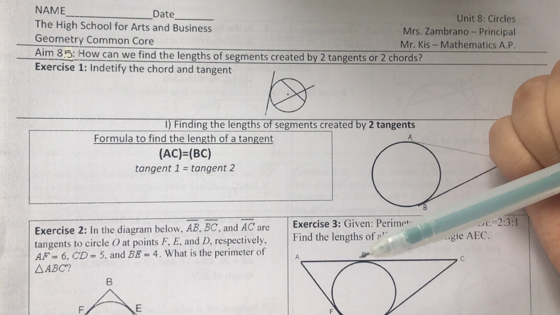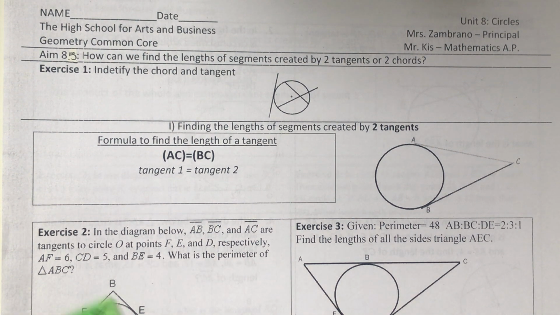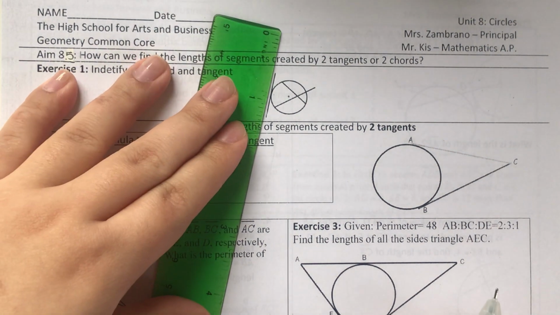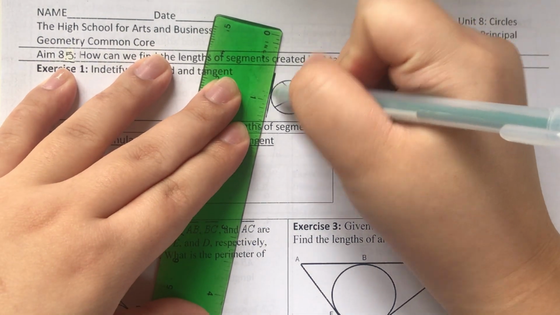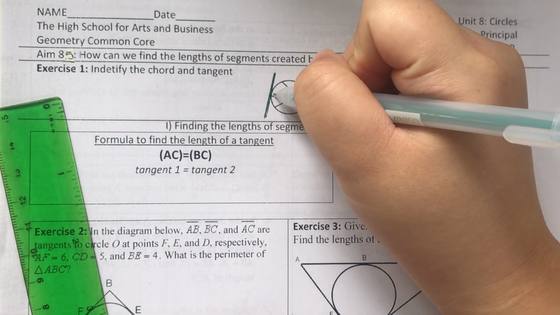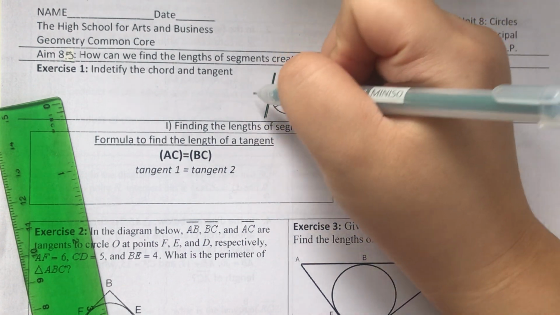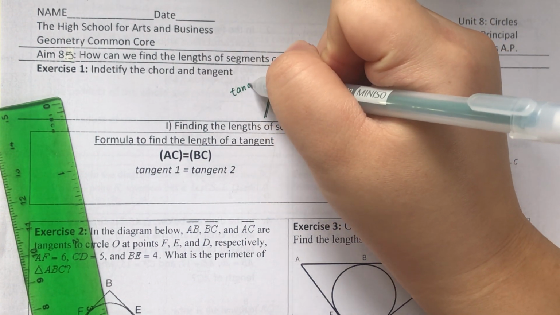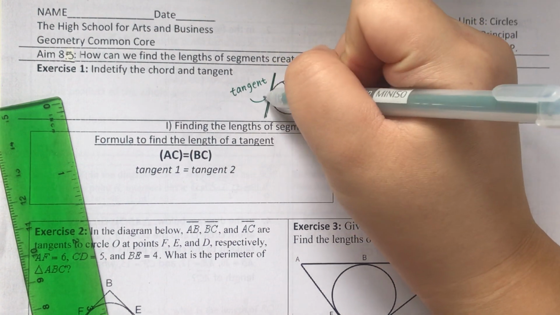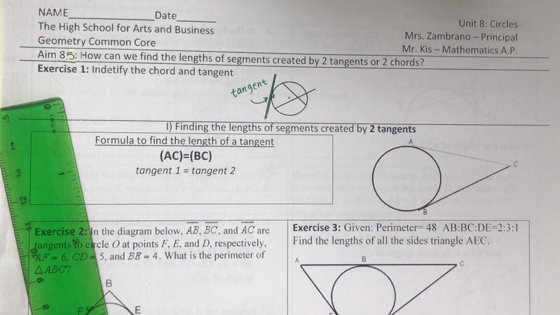Now, a tangent line only touches the circle one time, making a right angle. So the only line that's touching the circle once is this line right here. It's making a right angle, 90 degrees. So that means this is tangent, this line right here. Now, what about chord?